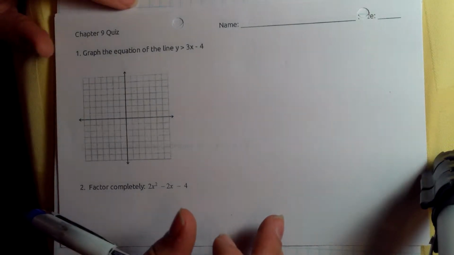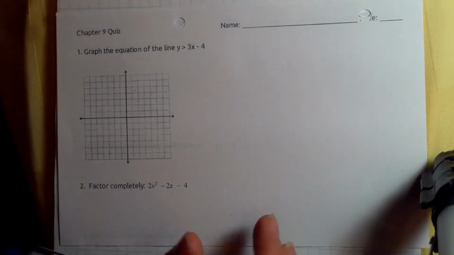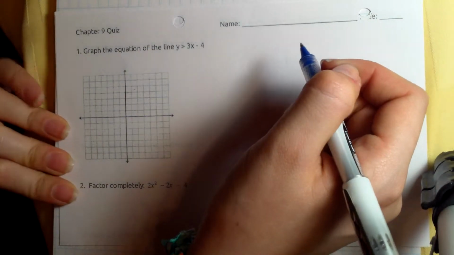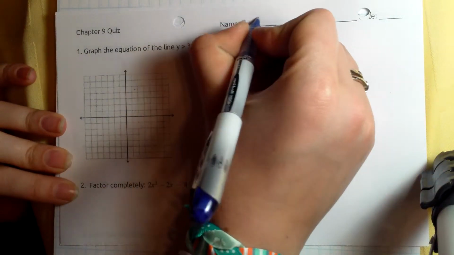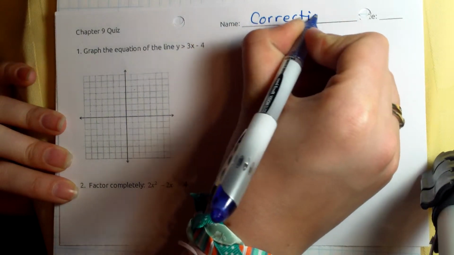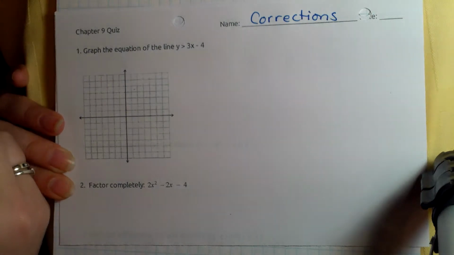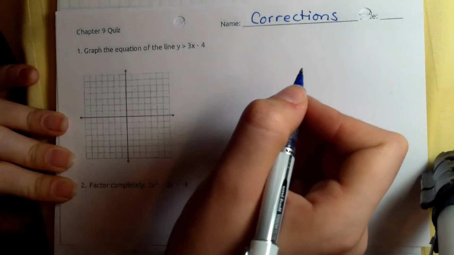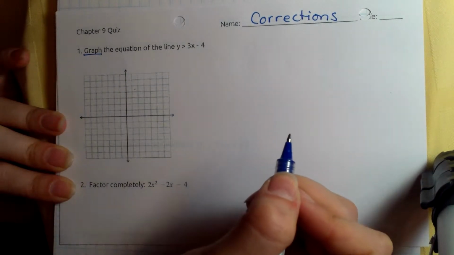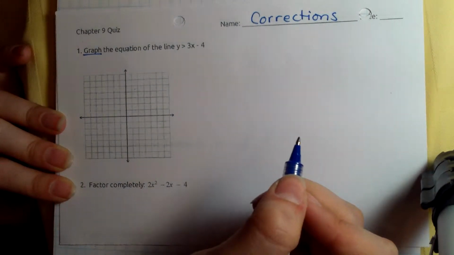All right, so in case you were absent when we were doing corrections, or if you want to study for a test, we're going to go over the Chapter 9 quiz. So this is going to be corrections, if you would like to call it that. If you want to look at yours and see how it compares, that's what you might want to do. So graph the equation of the line y is greater than 3x minus 4.